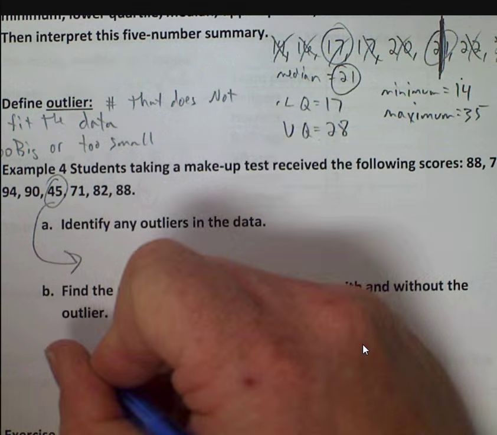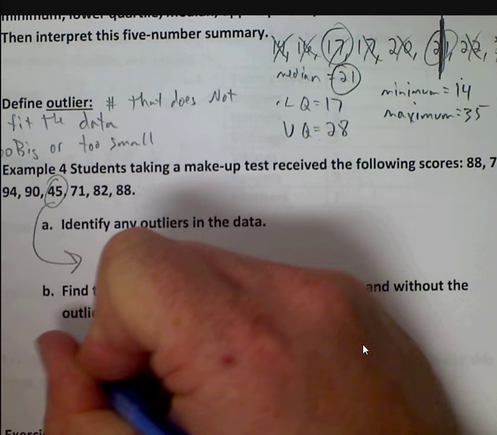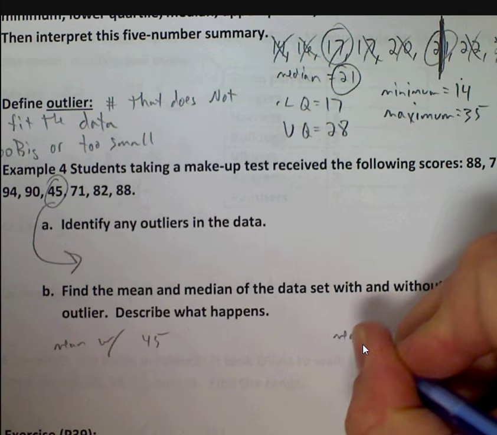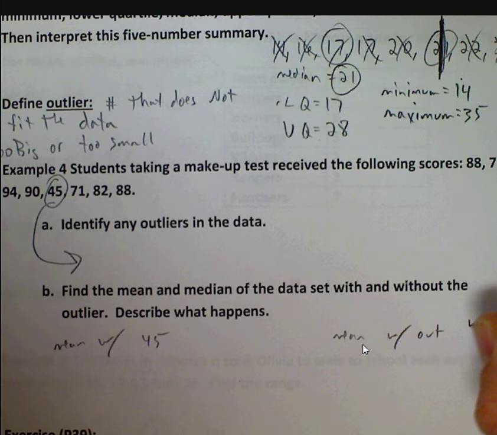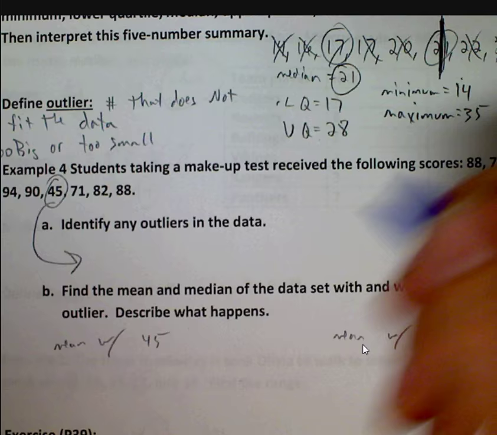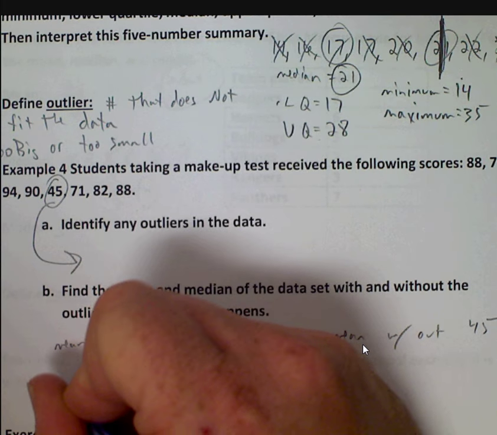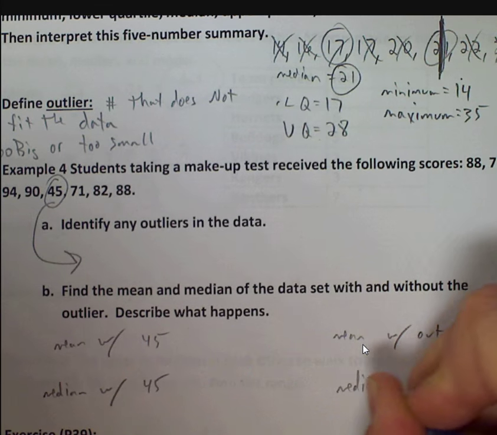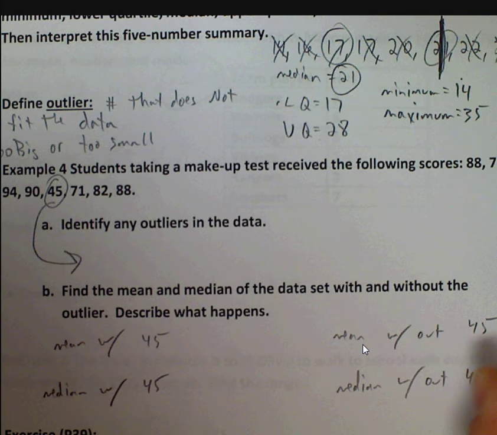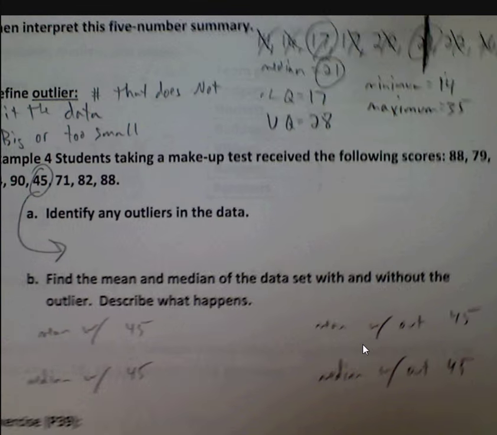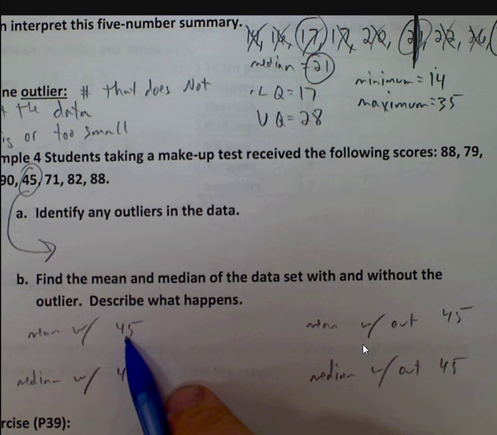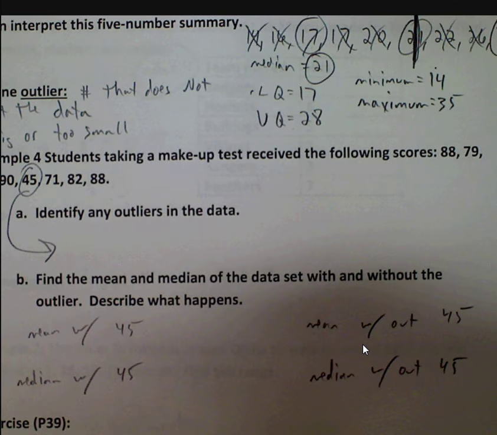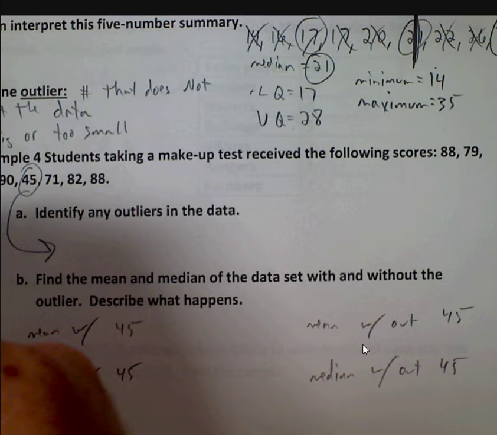So let's go ahead and find the mean with 45, mean without 45. Then we're going to find the median with 45 and the median without 45. So let's go ahead and see. The mean would be the average with 45. So the first thing I'm going to do is add up all the numbers and then divide by how many there are.